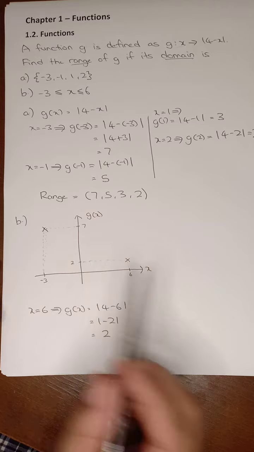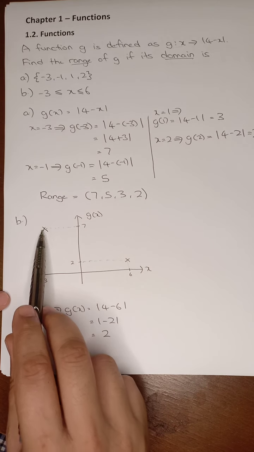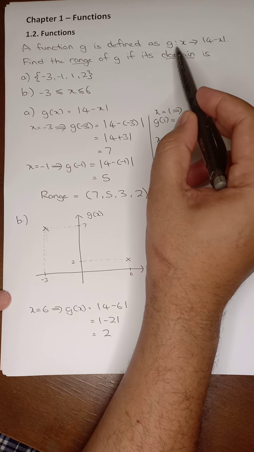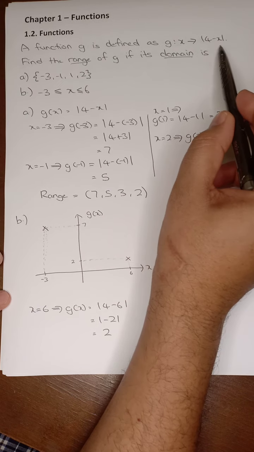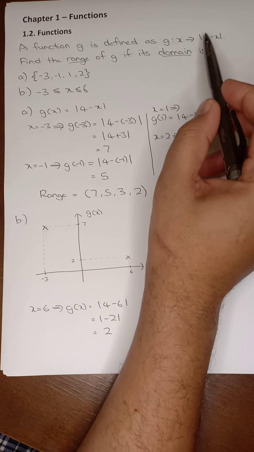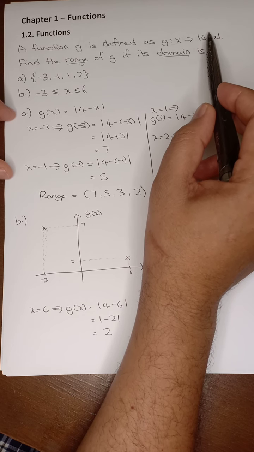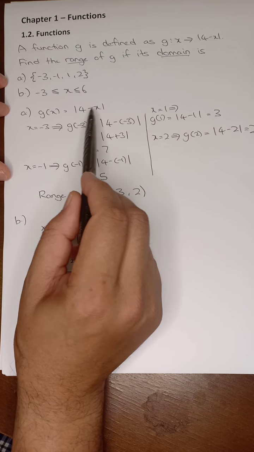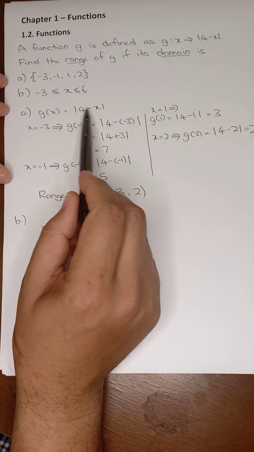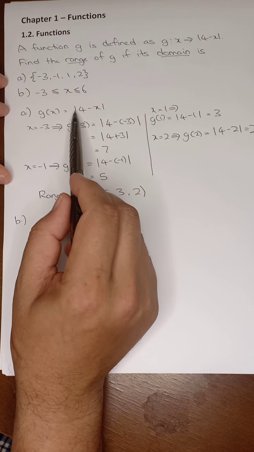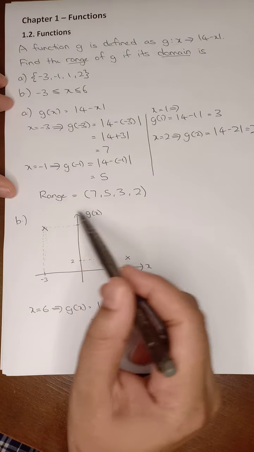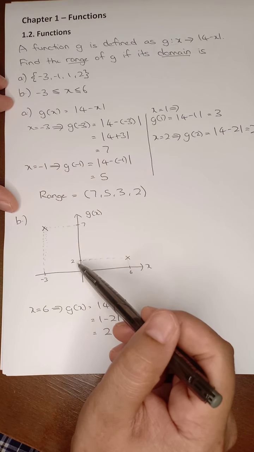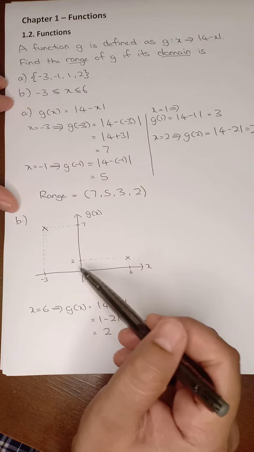No, you shouldn't. That's not the way. You'll have a wrong answer if you connect these two, because this is a function with a modulus. Any answer coming out of the modulus is always positive. That means g(x) is always positive. It will never be negative. g(x) is represented on the y-axis, therefore our g(x) axis is always positive.